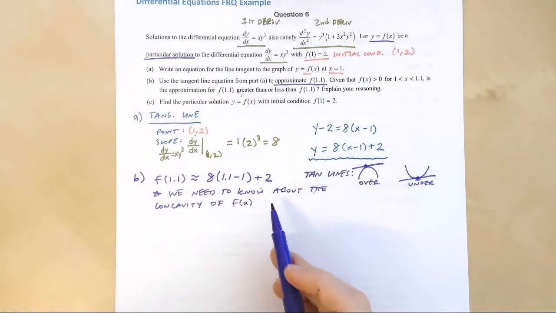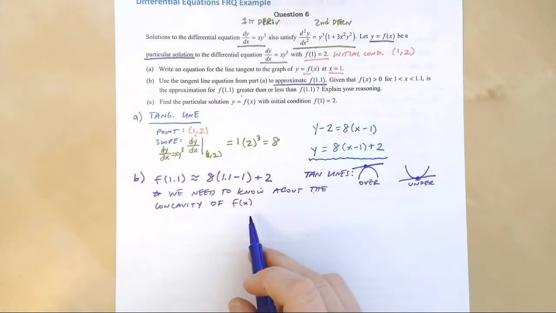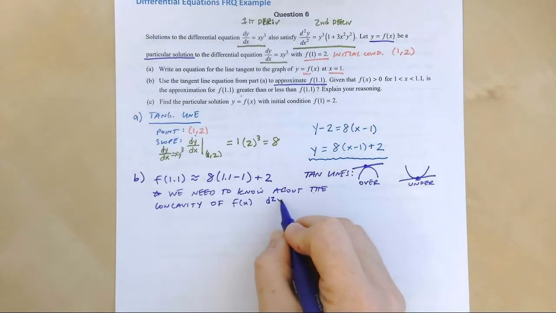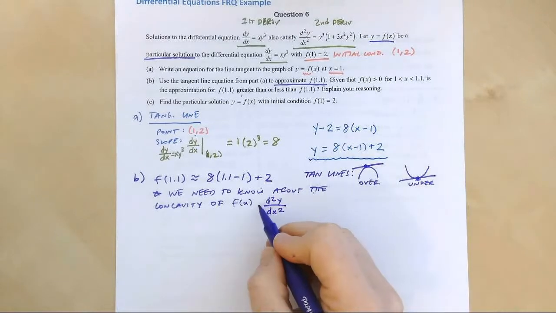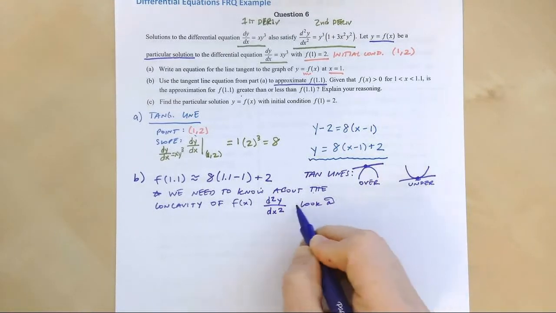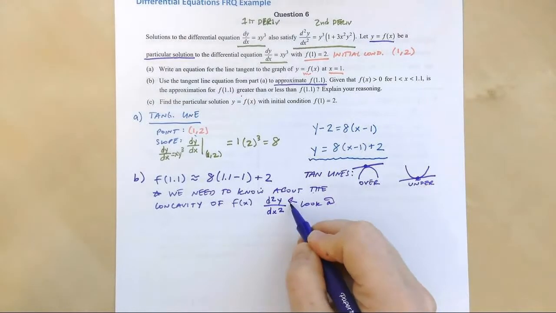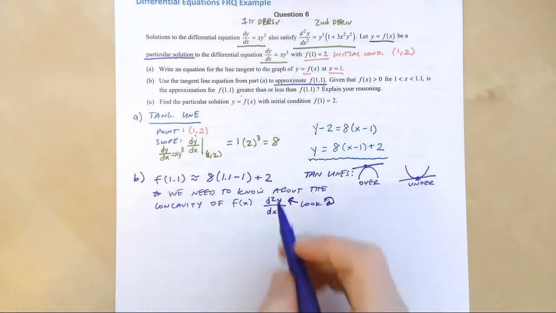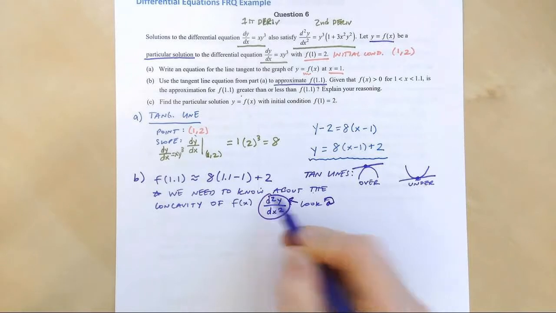And what tells us about the concavity of f of x? The second derivative. Or in this case, they called it this. It's going to tell us about the concavity of f. This is the second derivative.